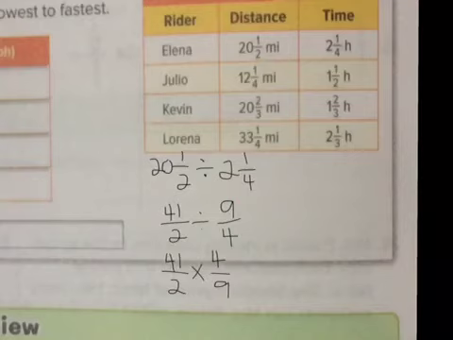Now that we have this, we can just simply cross-reference, because now we're just multiplying fractions. We cross-reference to see if we can reduce. Can we reduce the 41 with the 9? No, we can't, because the 41 is a prime number. Can we reduce the 2 and the 4? Yes, we can. They both have a common factor of 2. So we cross out the 2 here, replace it with a 1, and we cross out the 4 and replace it with a 2. They've been reduced. There's 1 2 here and 2 2's there.